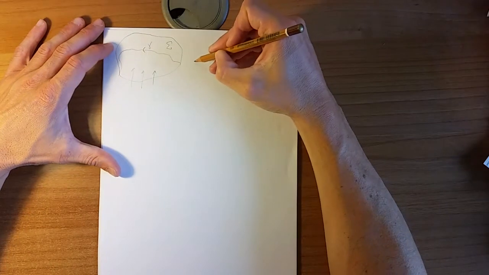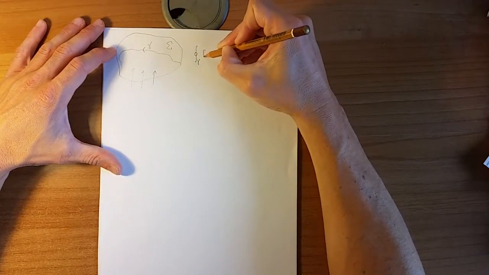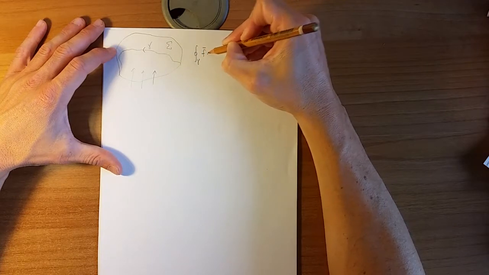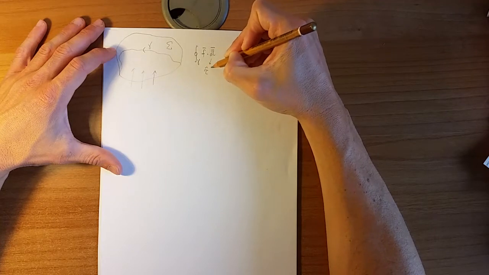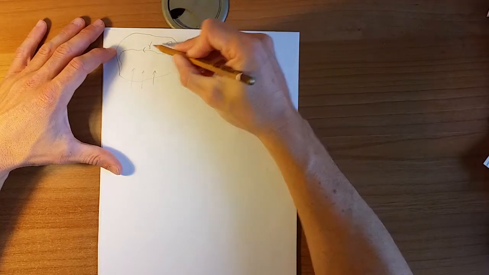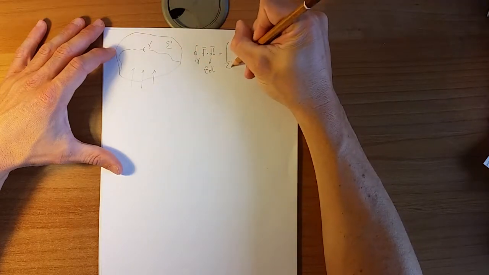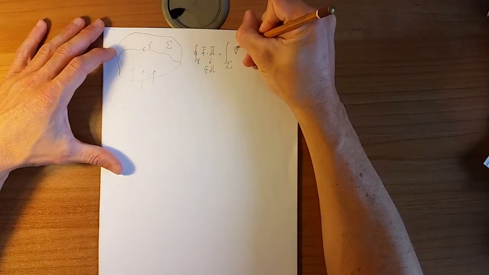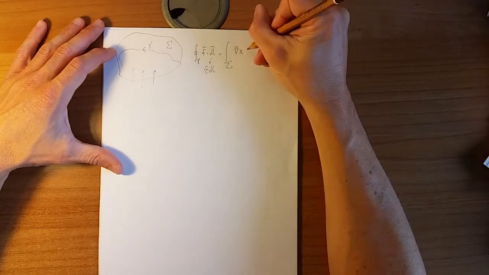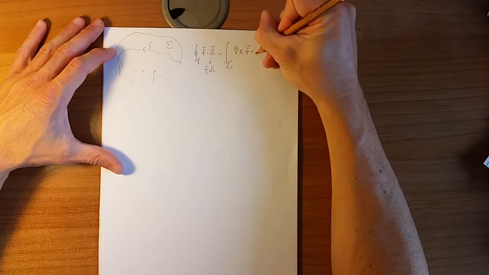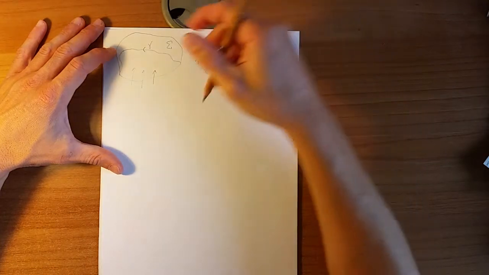And the theorem tells us that the line integral over gamma of a vector field f dot dl, you can also put it in the form f dot tau times dl, where tau is the tangent vector along gamma. This is equal to the integral over the surface sigma of curl of f, which is the cross product between the del operator, which is the gradient, and the vector f, dot n, which is the normal to the surface, times ds, which is the element of the surface.